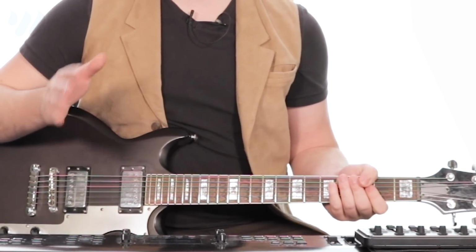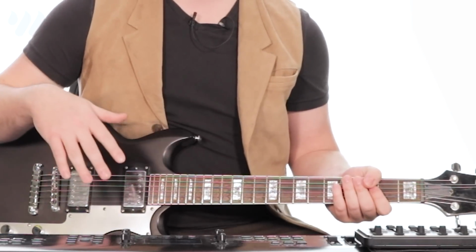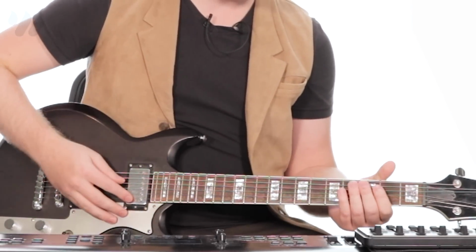Now, guitarists don't usually play their intervals linear, so stacked it's going to look like this.